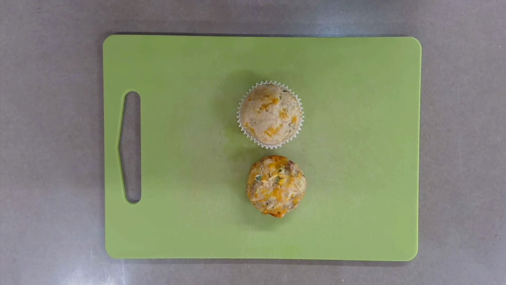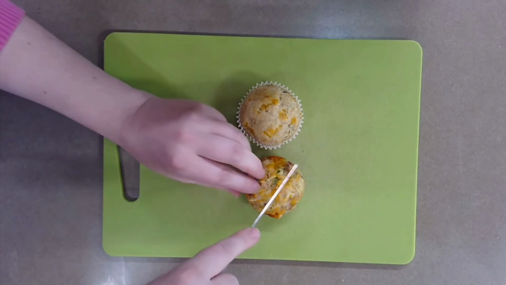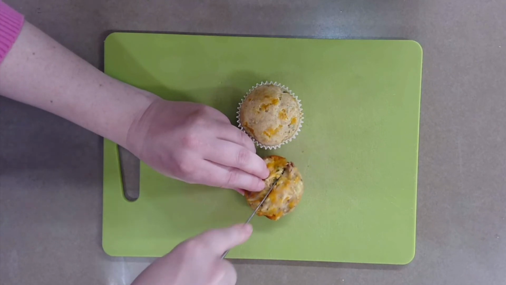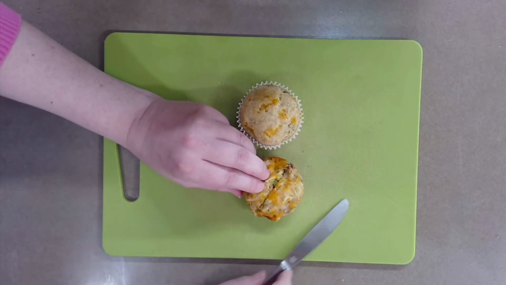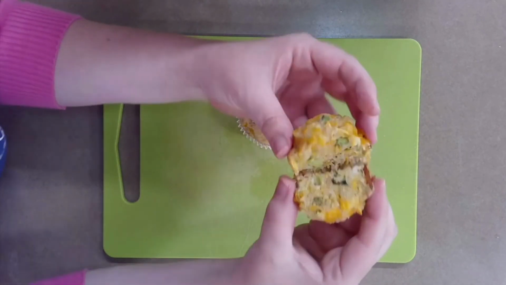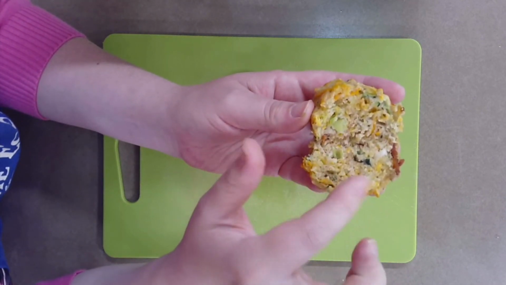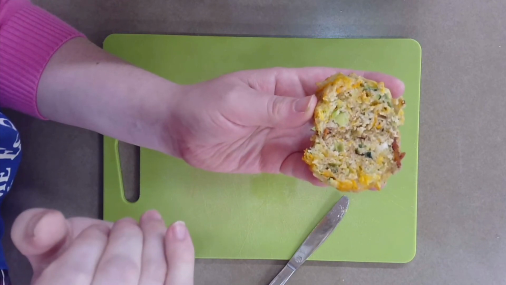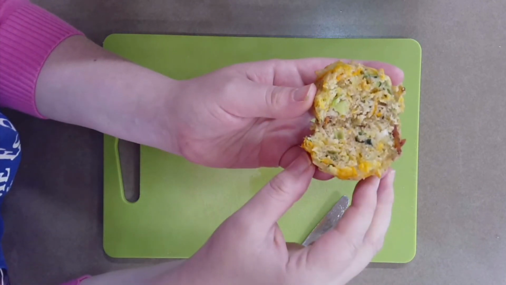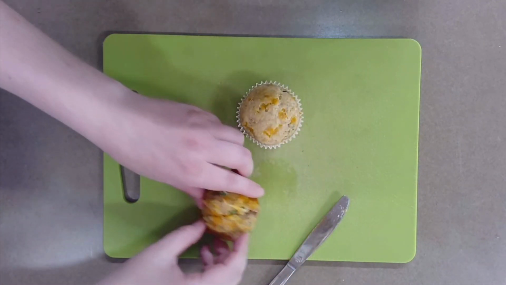Let's take a look at the inside of our muffins now, and I can show you the texture. I'm going to cut open our regular muffin first. Inside, what I should find is a nice even crumb texture. I shouldn't see gluten holes. I should see it very compact and dense. That's a good quality of a perfectly mixed muffin.